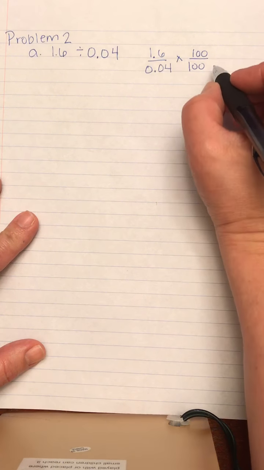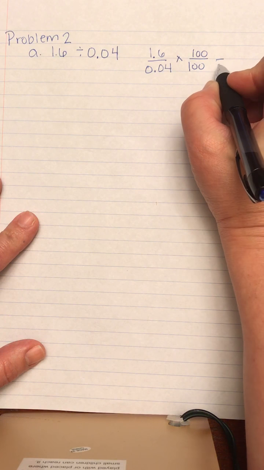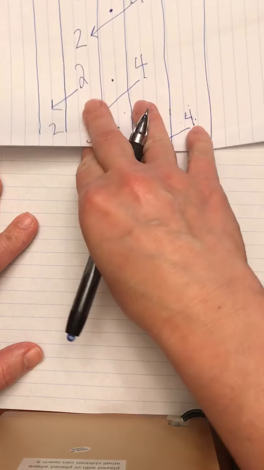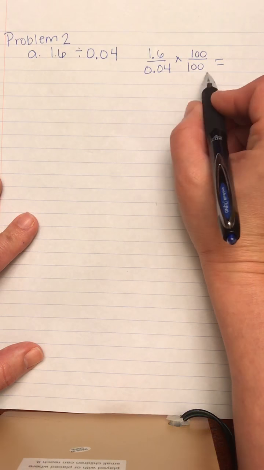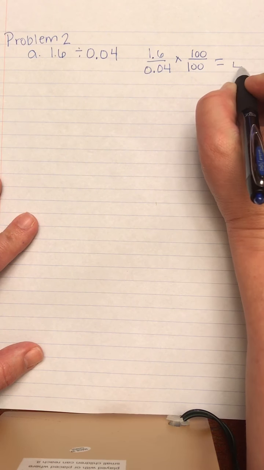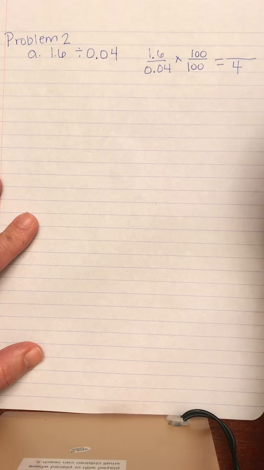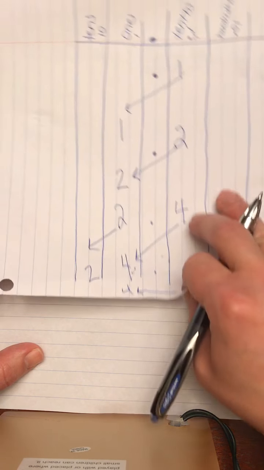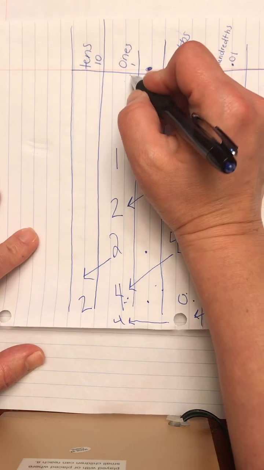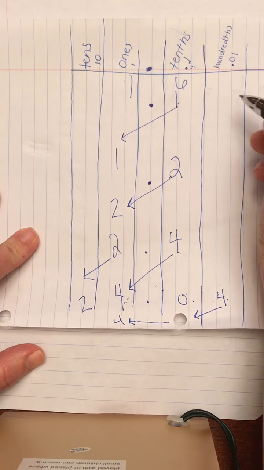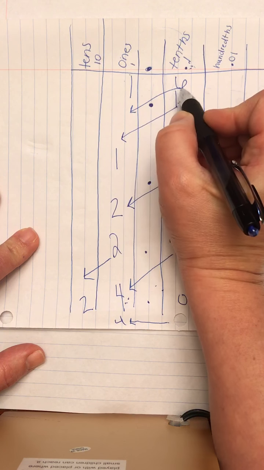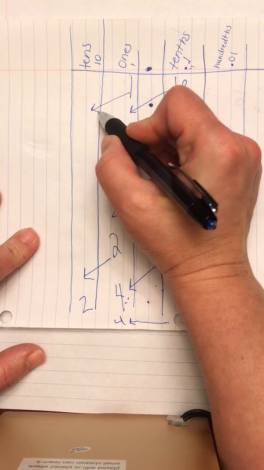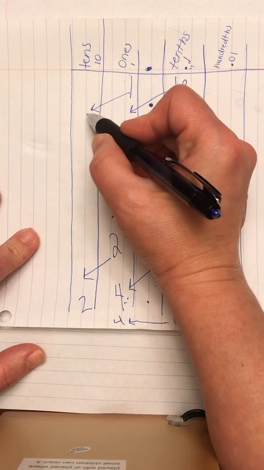When I do that, like I said, I put it on that place value chart and I move it over. So 4 hundredths times 100 is just 4. But then I have my 1.6. So I'm going to come back up here and I'm multiplying it by 100. So if I just move it 1 column, I've only multiplied it by 10.